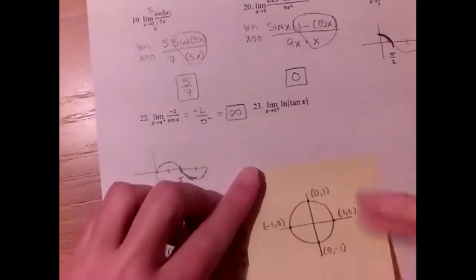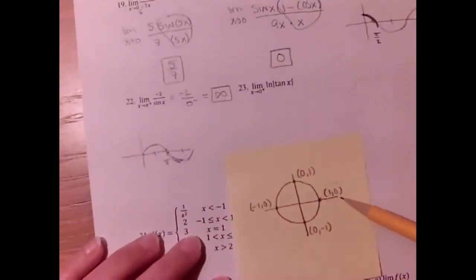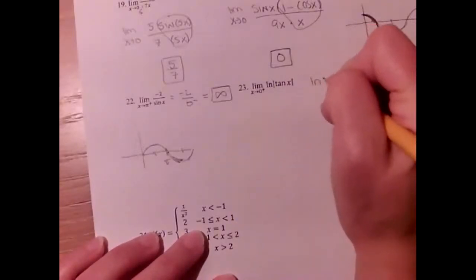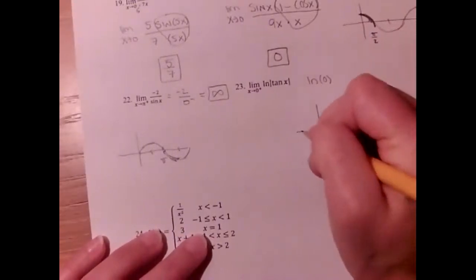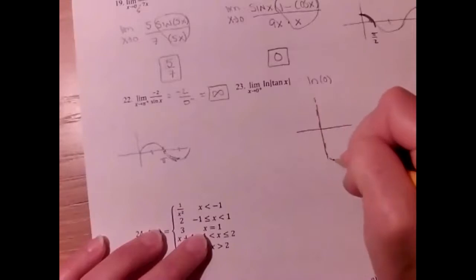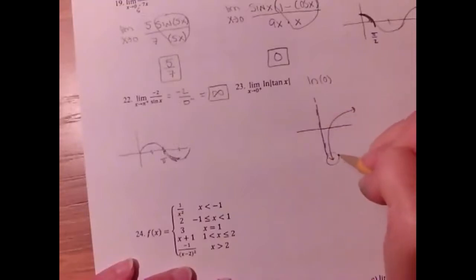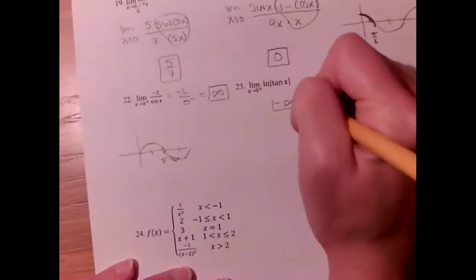So again, for this one, we're just going to try to plug in 0. 0 pi is right here. Tangent is y over x. So 0 over 1 would just be 0. So you end up with ln of 0, which you cannot do because the graph of ln has an asymptote in it there. So what is happening as we get closer and closer to 0? Well, the graph is going downwards, and so our answer would be negative infinity.